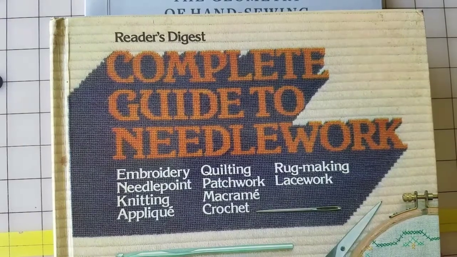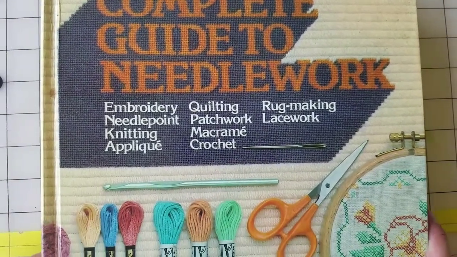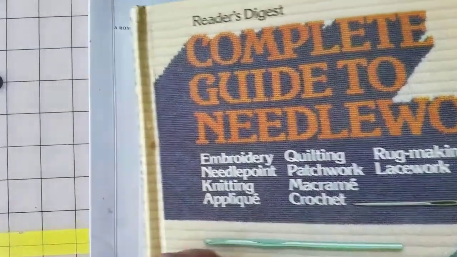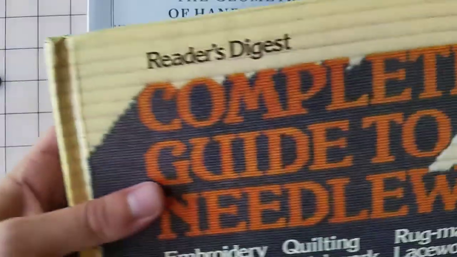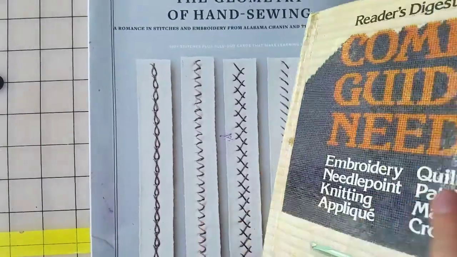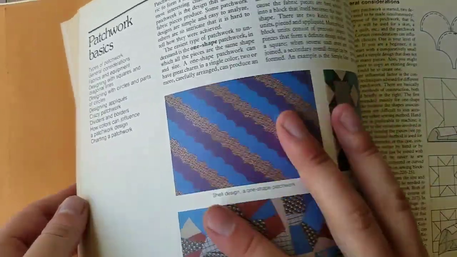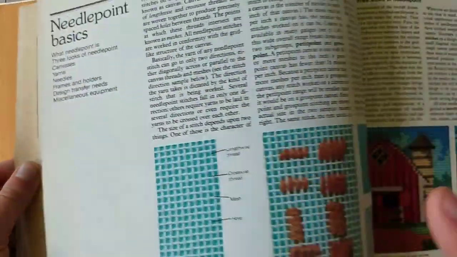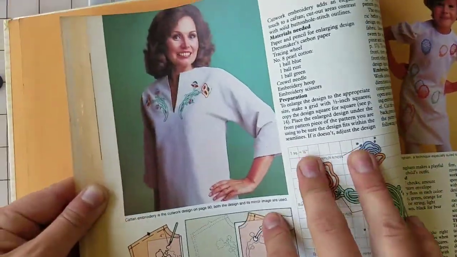This was my mother's book. My grandmother had one. It's pretty big. It's a pretty solid book. But there is something for everyone in here.